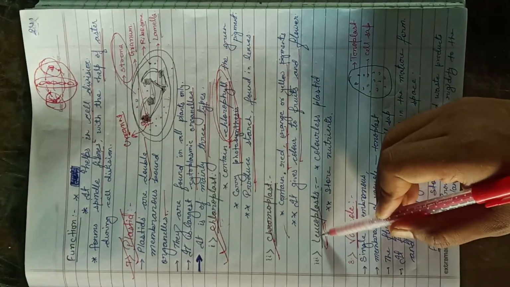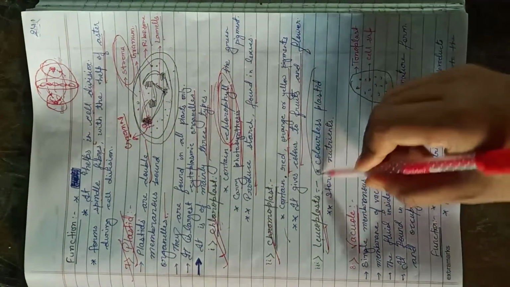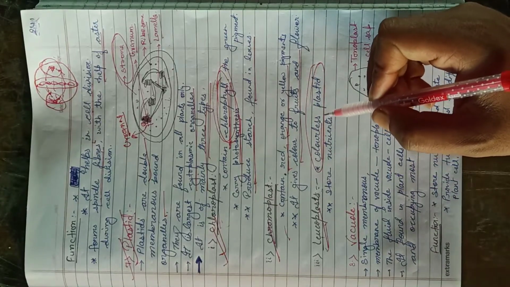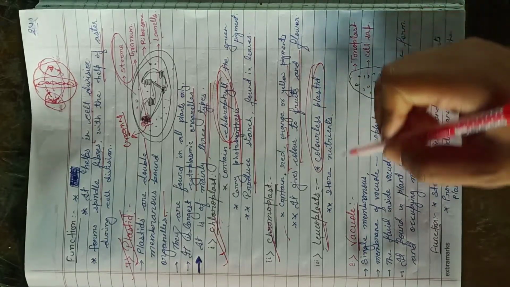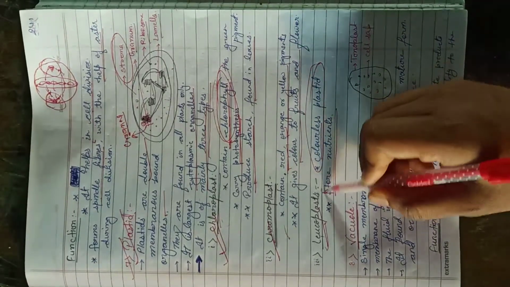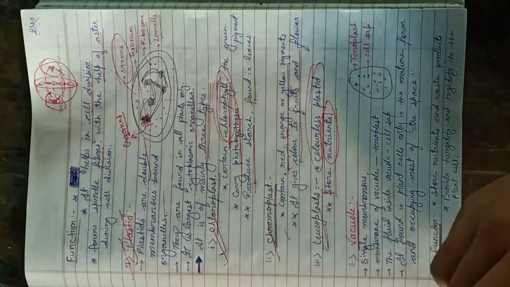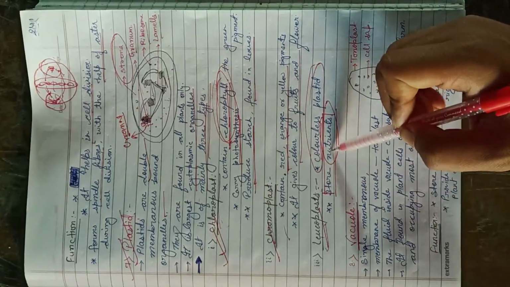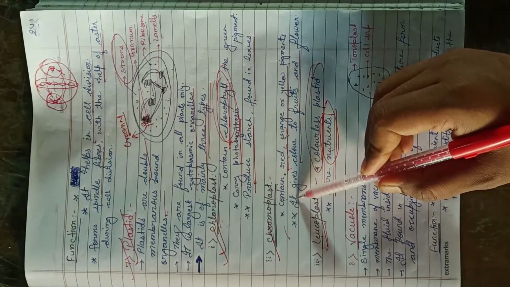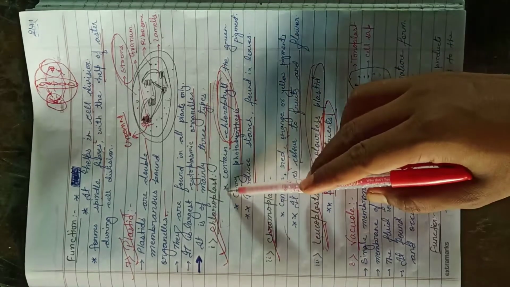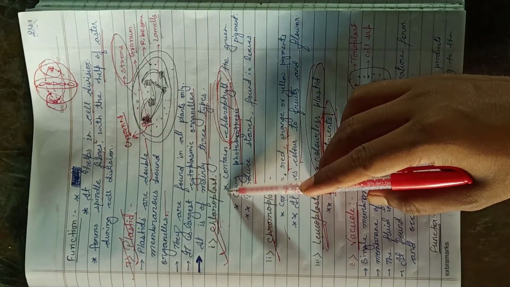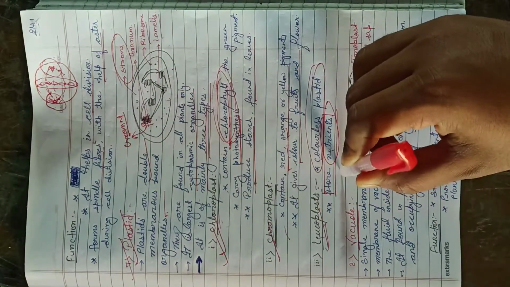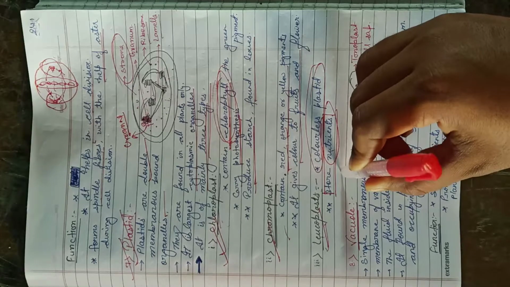Now about the leucoplast: it is a colorless plastid. There is no kind of color in the leucoplast. That's why it helps in the storage of food material or nutrition. Is it okay? Leucoplast helps in storing, chromoplast gives color to the fruit and flower, chloroplast gives color to the leaf and helps in photosynthesis. It is the plastid which is only found in plants.